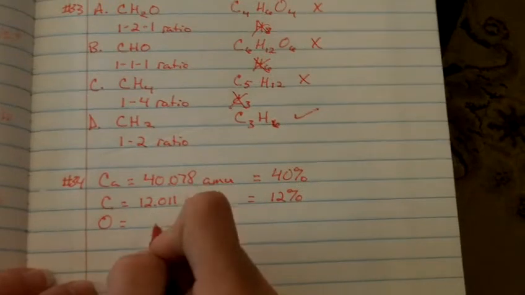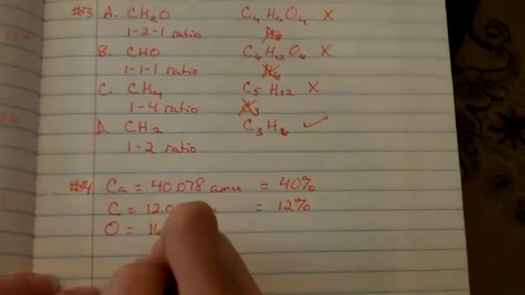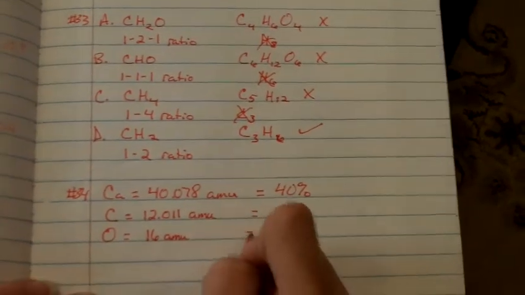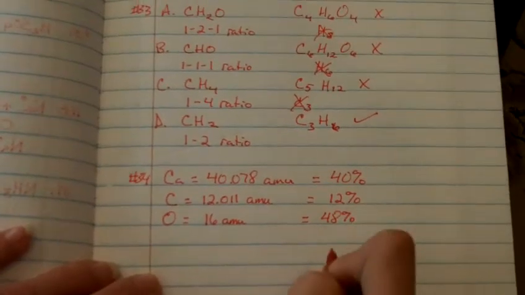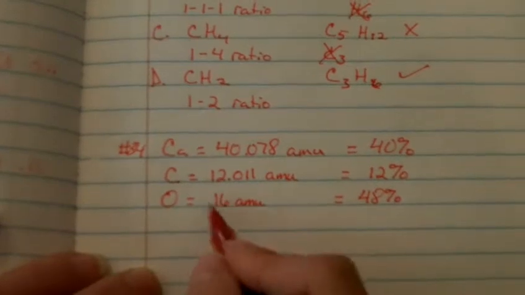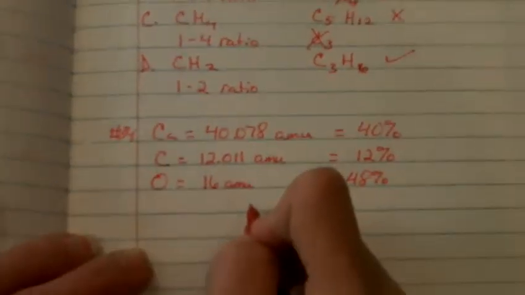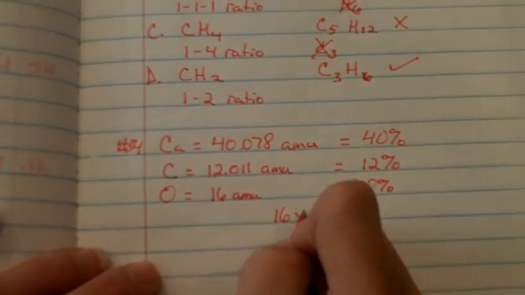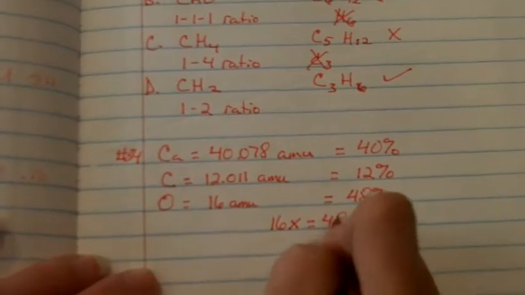Oxygen, however, has a molecular weight of about 16 AMU, and it accounts for 48% of the compound's total mass. So in order to figure out how many oxygens we have, we want to take 16 times the number of oxygens and have that equal 48.